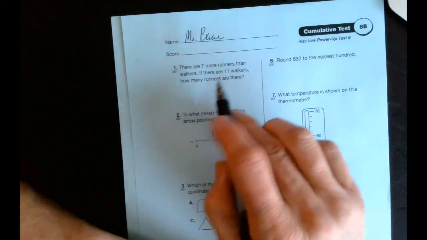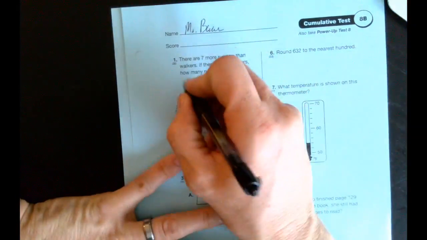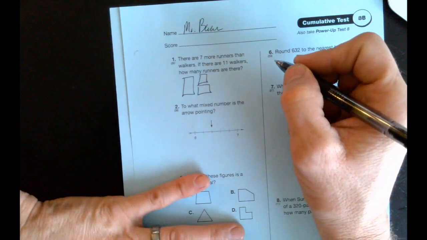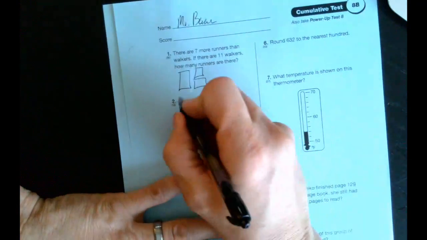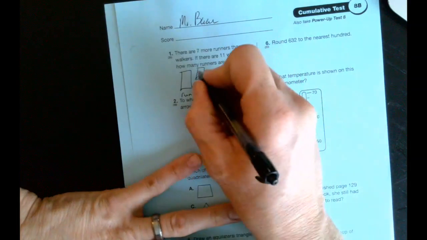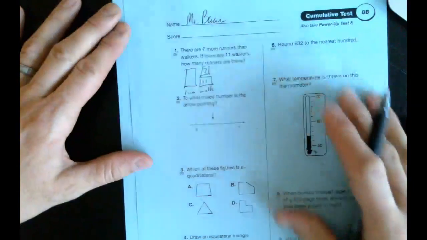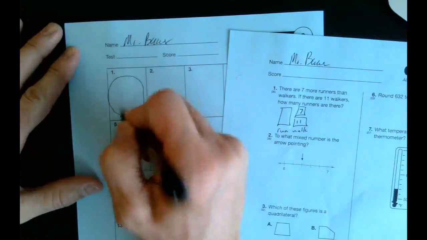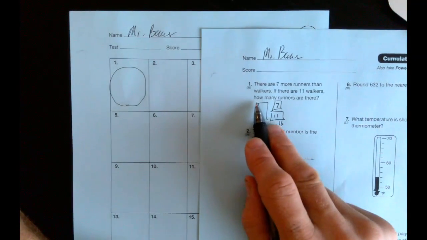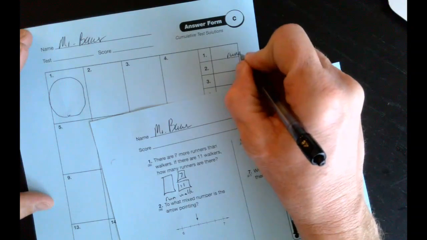Number 1 says there are 7 more runners than walkers. If there are 11 walkers, how many runners are there? Now this is the 3-box one. There are more runners, so let's put the runners over here, and let's put the walkers here. We got the difference is 7. If there are 11 walkers, 2 small numbers. Now all your work should be in your works box here. So we got that one set up for you. And the question asks, how many runners are there? So your label will need to be runners.